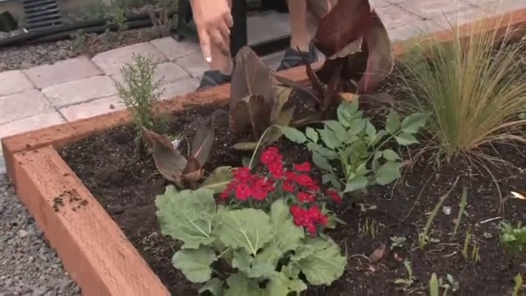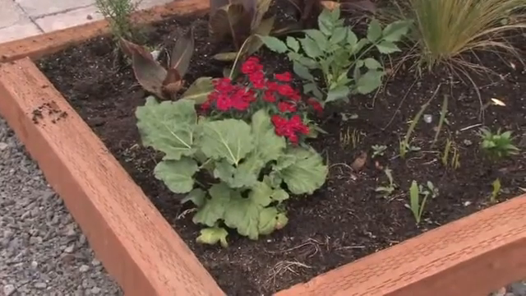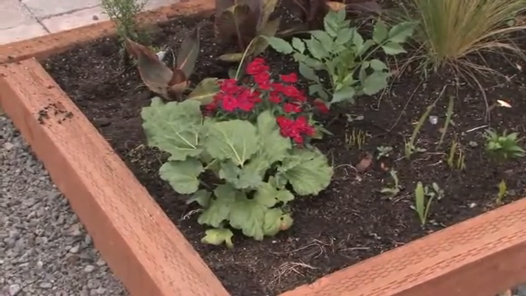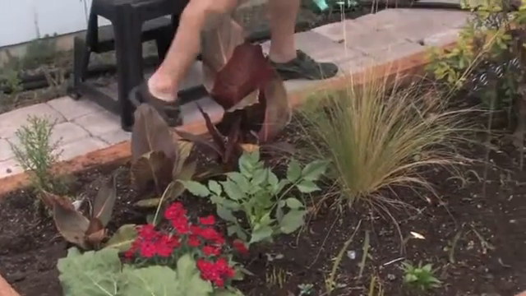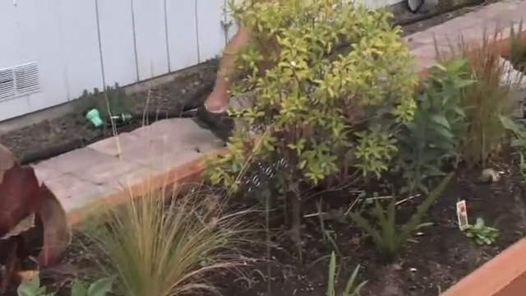Now, I've got a rhubarb right next to that. You can have foliage, and you can have a vegetable right next to flowers. There's no rules. It's your garden. And so there's lots of different plants that you can have in your garden.